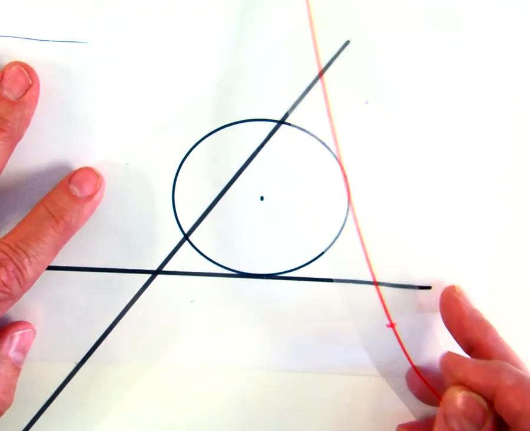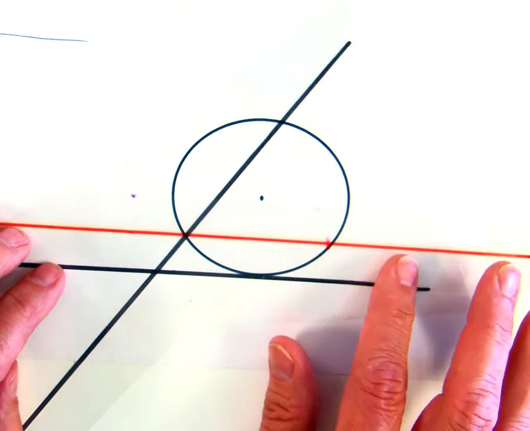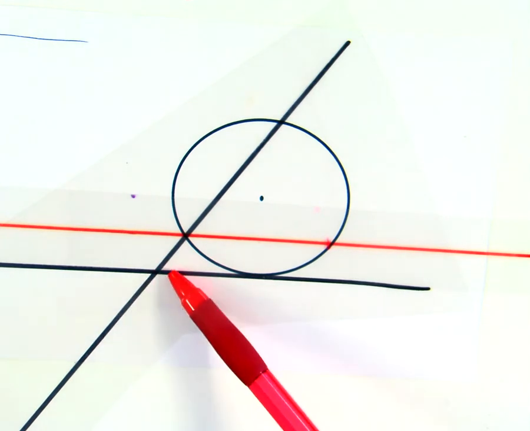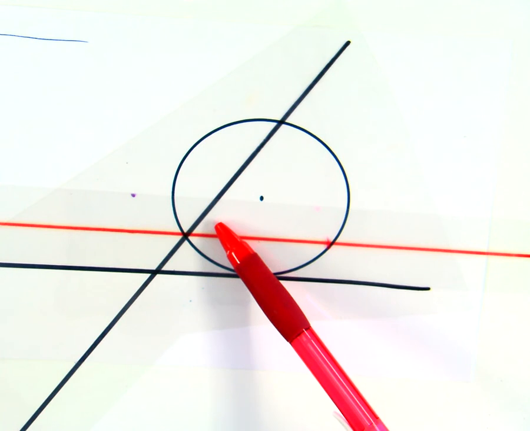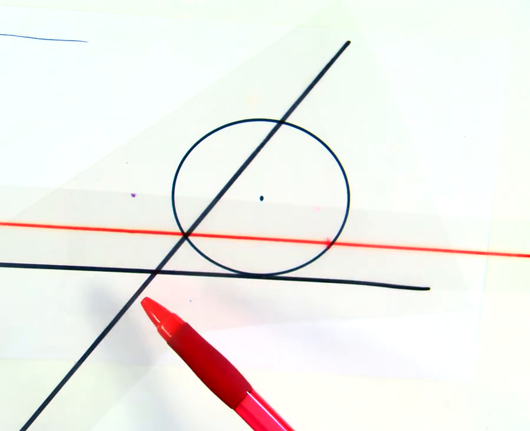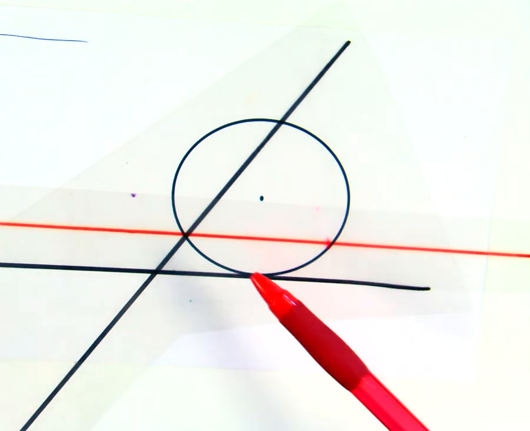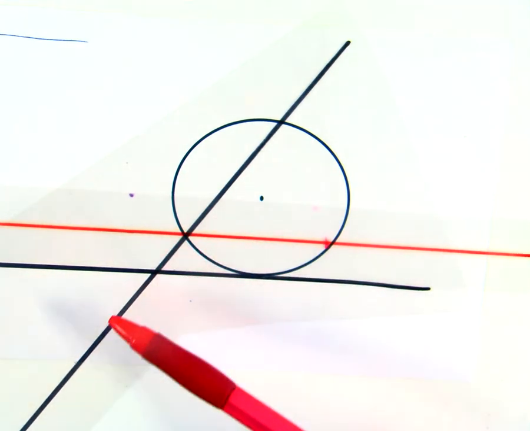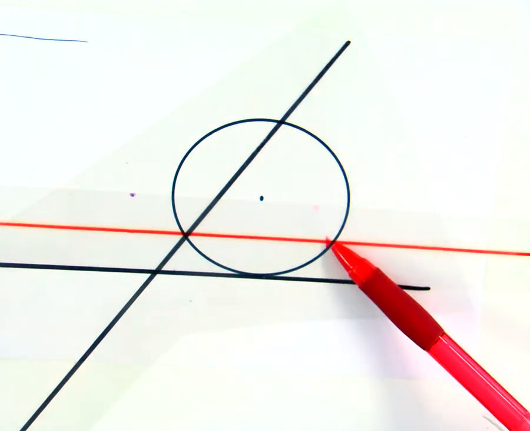Remember back to parallel lines and transversals. If I put a parallel line right there, see that the angle that I want is the same as the one I just made with the orange and black, because they're what? Corresponding angles. Yes, indeed. So, if I can find this angle, then I know that one, because they're the same. That means I need to know this portion of the arc.